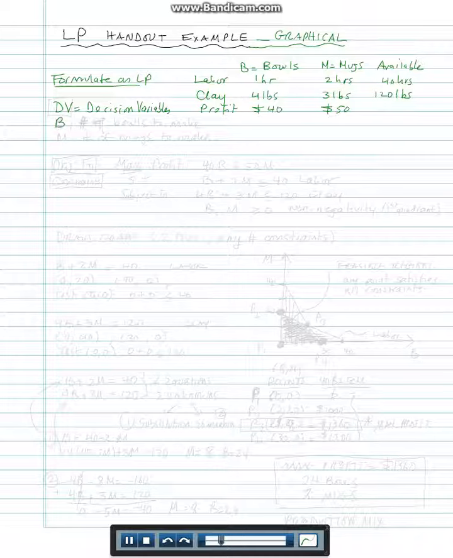So B would be much better than using X. So B would be the number of bowls to make. Similarly, M would be number of mugs to make. This is what you're trying to decide, how many of each to make to maximize your profit. So why not use variables that make sense rather than X and Y?